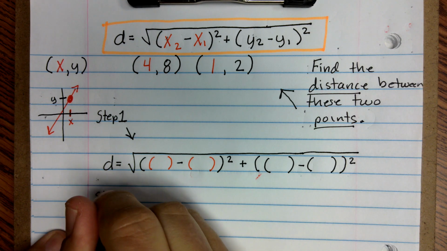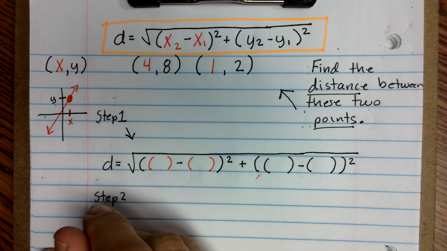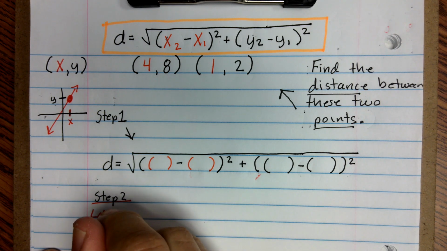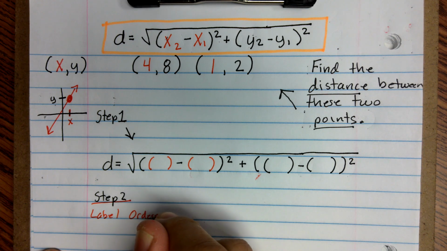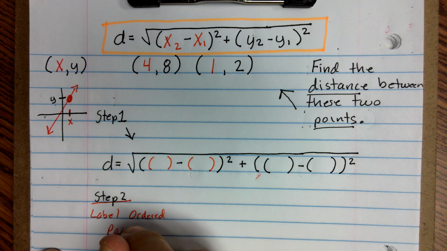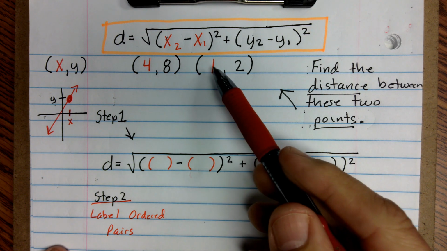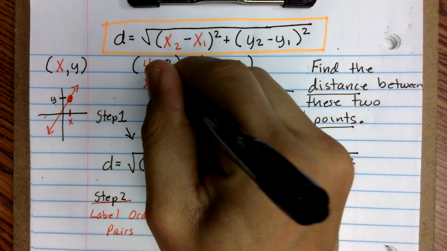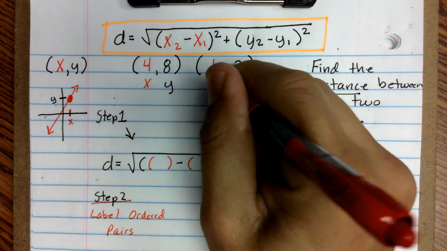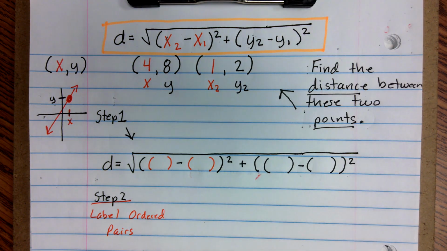So step 2, I'm going to put label ordered pairs. Now, when I say label ordered pairs, I recommend that you go up to the ordered pairs that are on your paper and just label the first set x1 and y1, and then the next one x2 and y2. And that way you can make sure you put the right number in the right place.